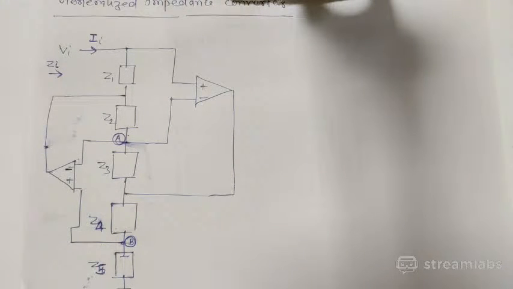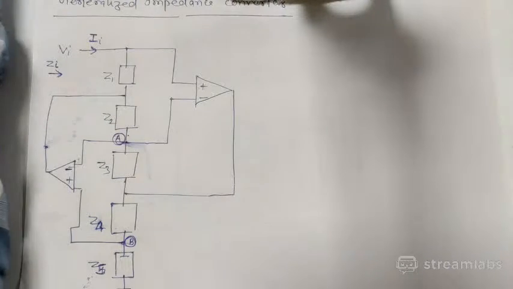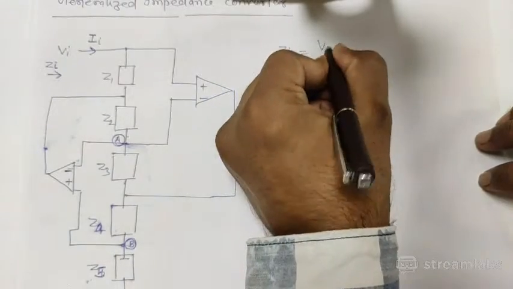Solve the circuit at these two nodes and you will be able to get the input impedance. Okay, so our objective is to calculate Zi equal to Vi upon Ii.